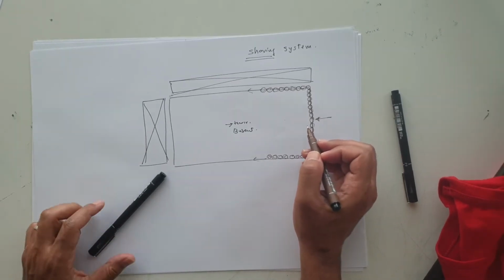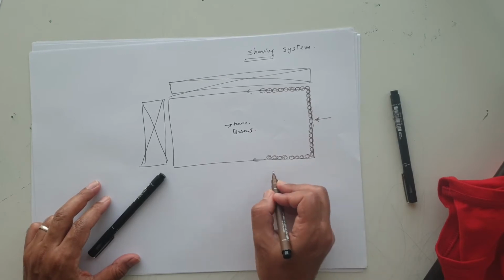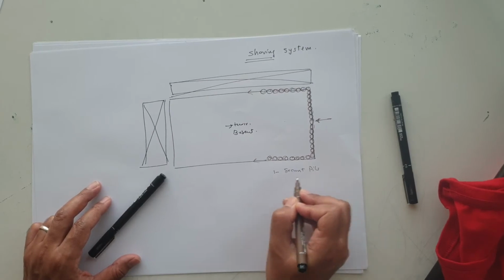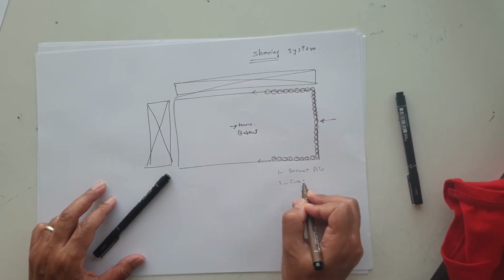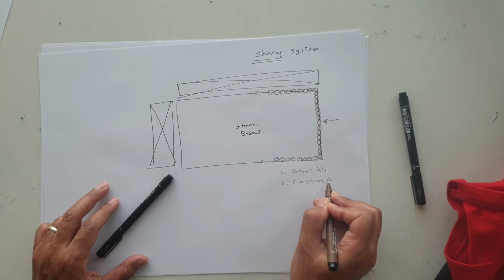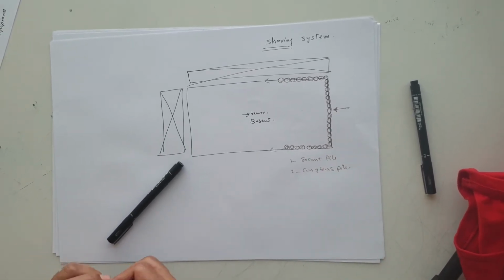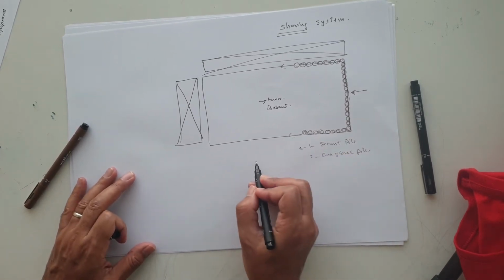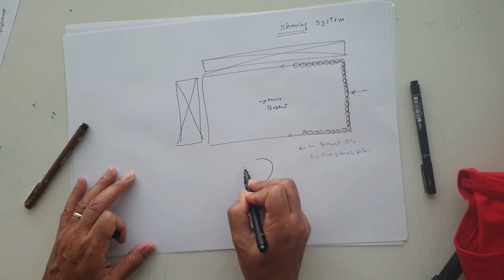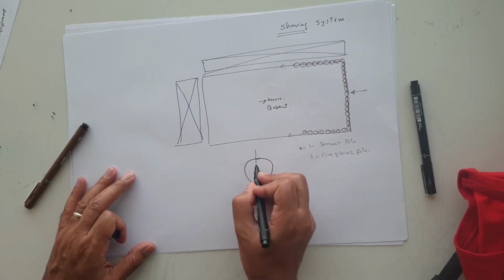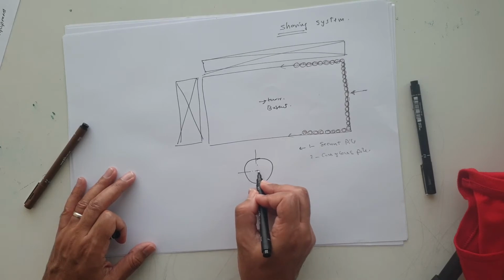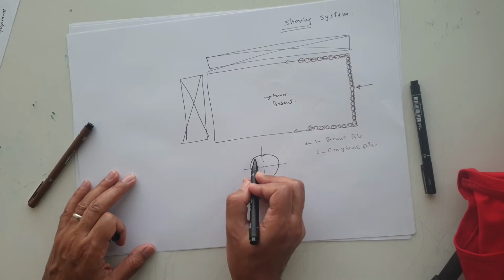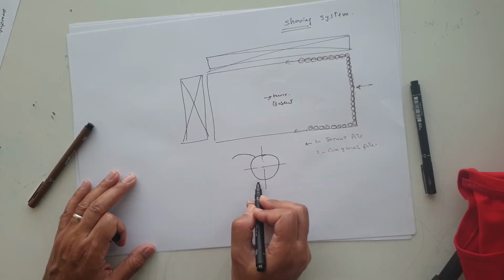Usually in the system we are using two kinds of pile. First is the secant pile, and second is the contiguous pile. In the secant pile, this is the kind of pile like this. This is the axis, and another pile is coming like this.